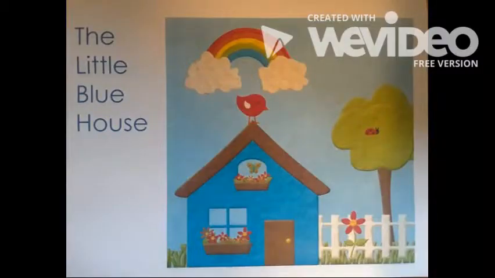This picture is called the Little Blue House. Can you tell me anything about the picture that you see? What about the rainbow? The bird? The tree?